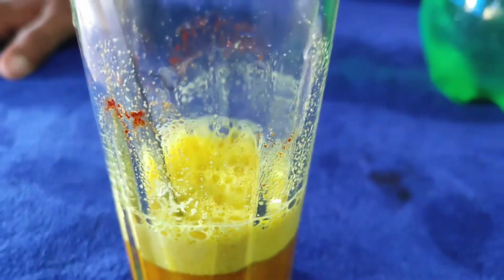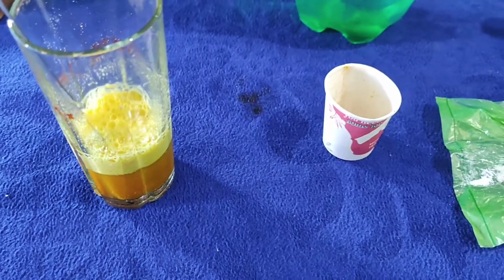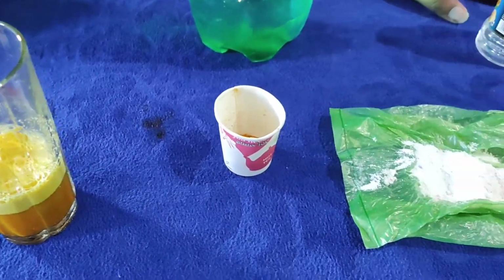So this was a simple demonstration of the experiment for the acid base indicator. I hope you have understood it properly.